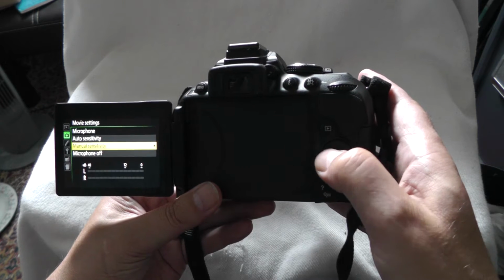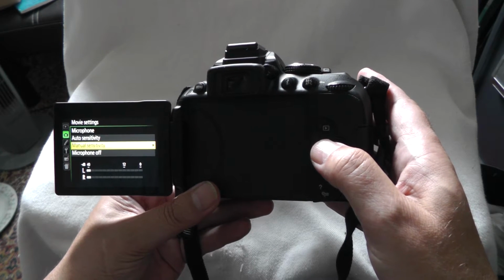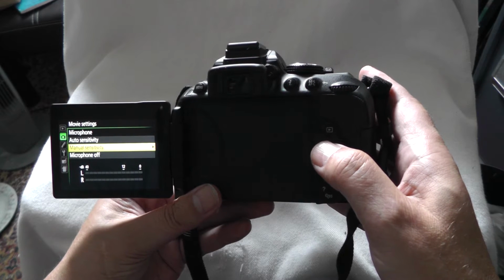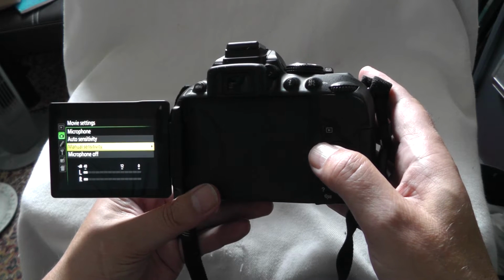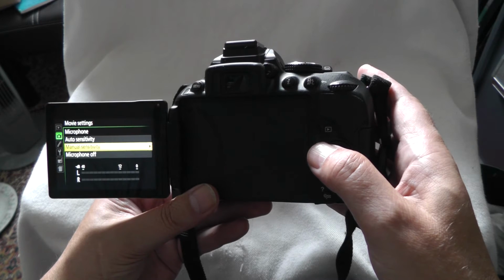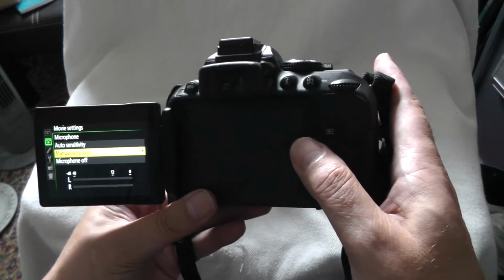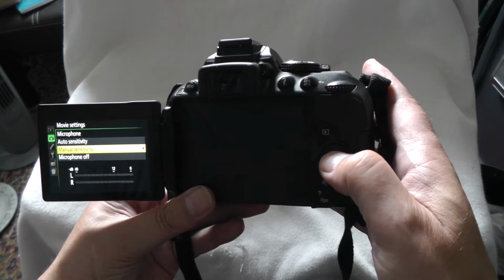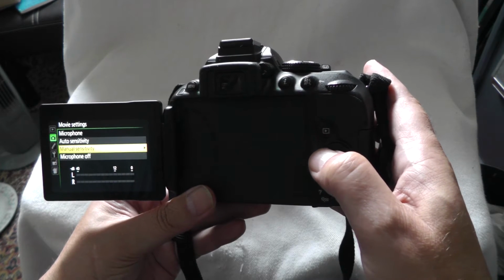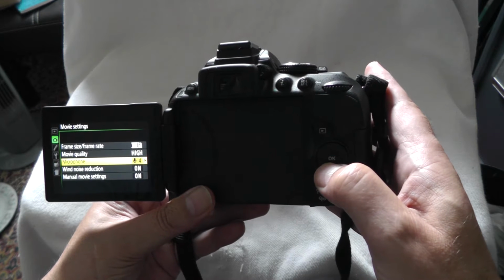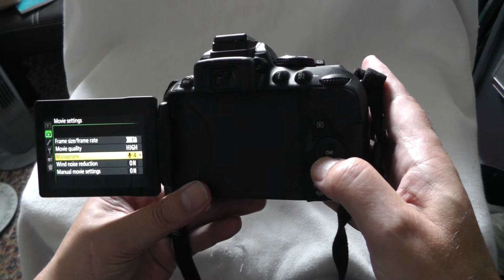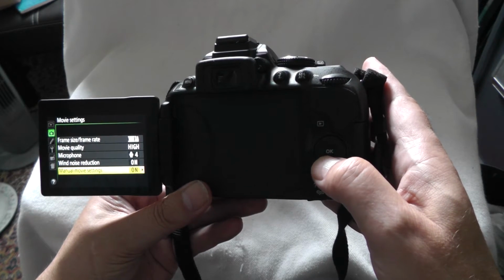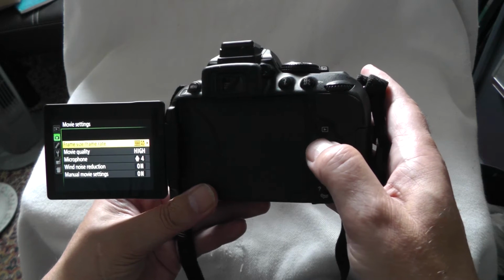Microphone, now on this I don't have it on auto sensitivity because just lately I've been filming bands, so I alter the microphone to my settings, but if you're outside you can leave it on auto. So that's it, will turn your microphone off. Wind noise, if you're outside obviously have that on, and manual recording settings on.